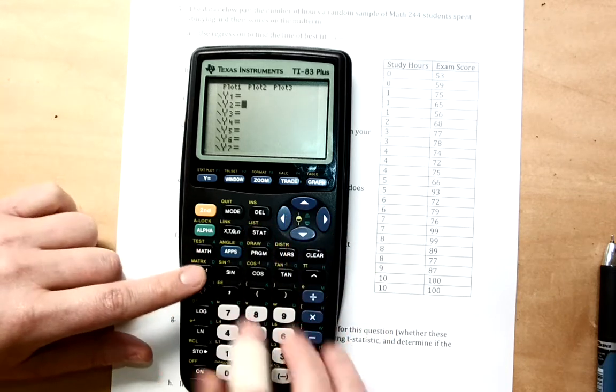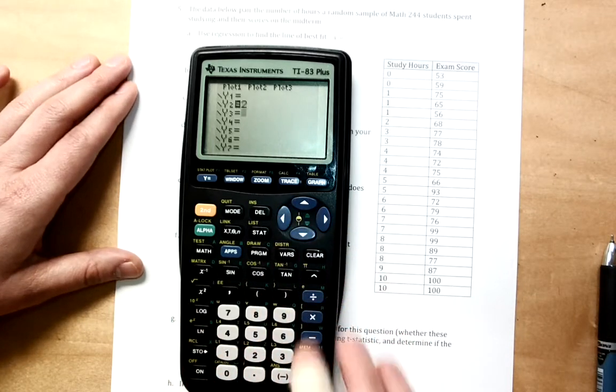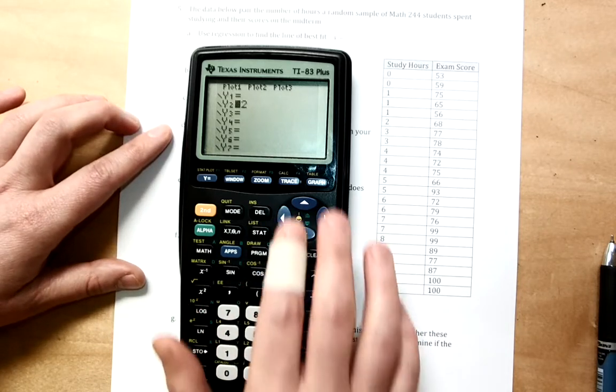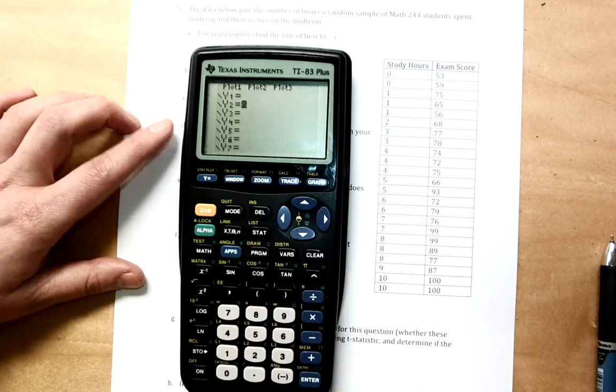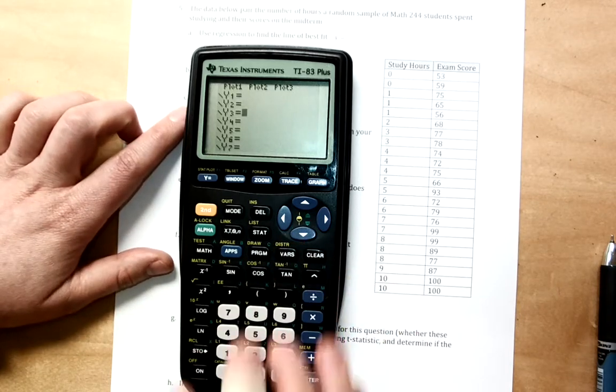So if I had, let's say, y equals 2 in there and I didn't want it on anymore, you can see that it's highlighted. I can toggle over, hit enter, and now it's no longer highlighted. So it's still in there, but it's not highlighted anymore. So I don't want that, so I'm going to clear it out.